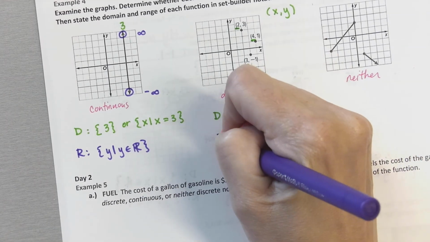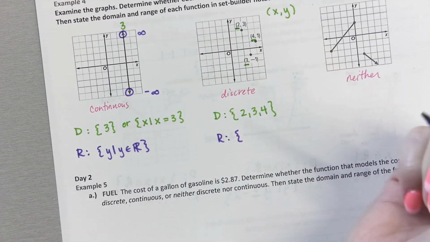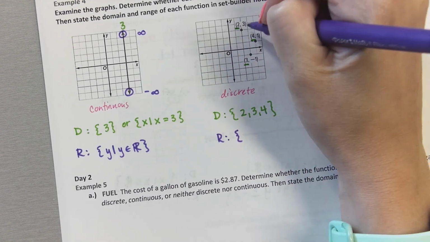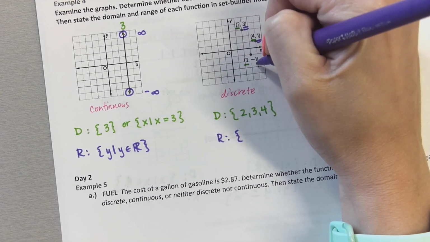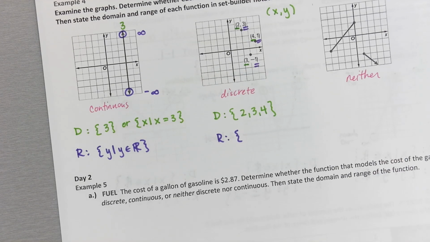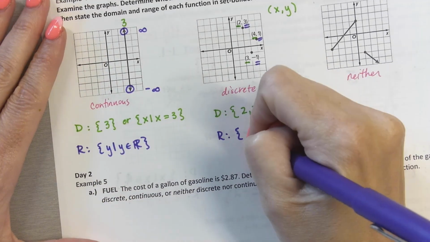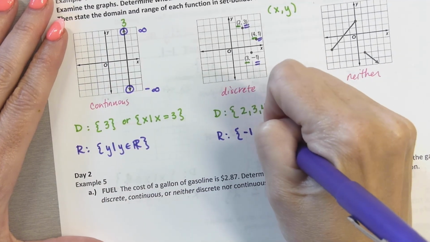And then I know that some of you have already predicted what the range will be. The range is going to be the Y's. So again, just go ahead, put those in order from least to greatest. The Y's, the least one is always on the bottom because it goes down, up. Right? So -1, 1, and 3.